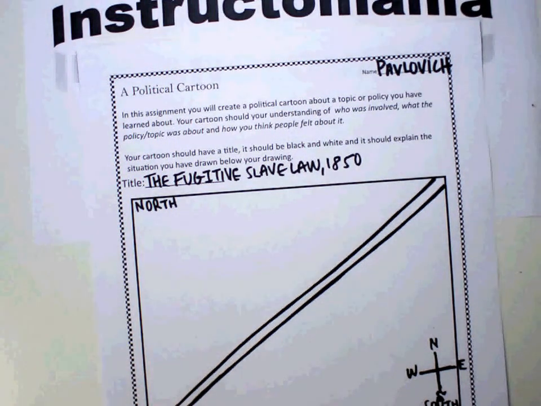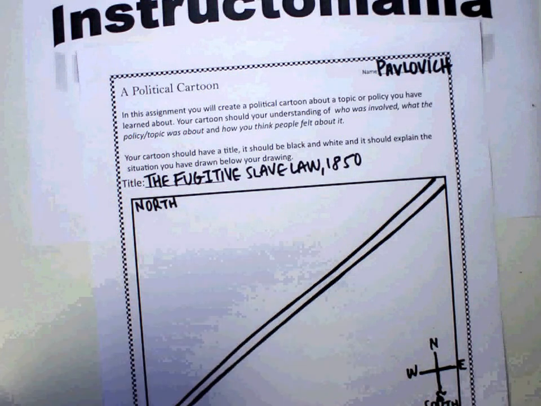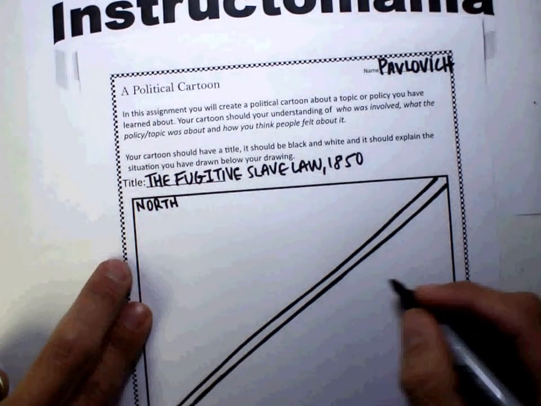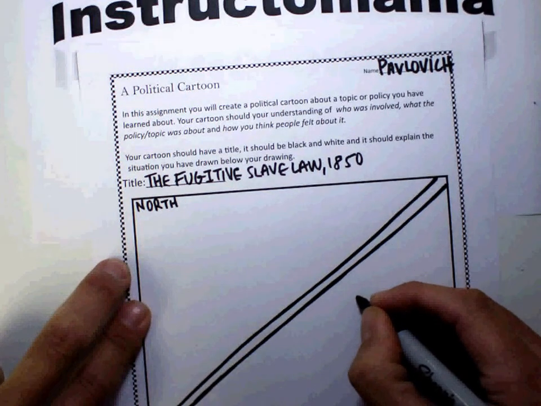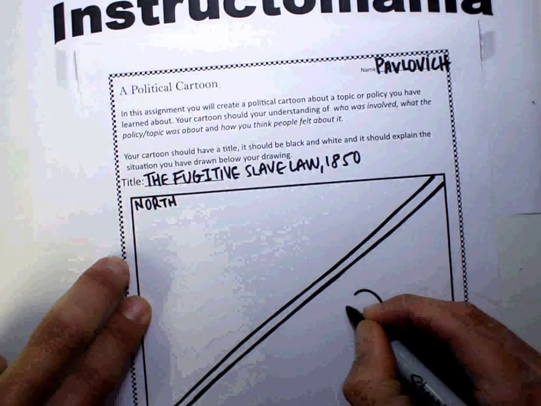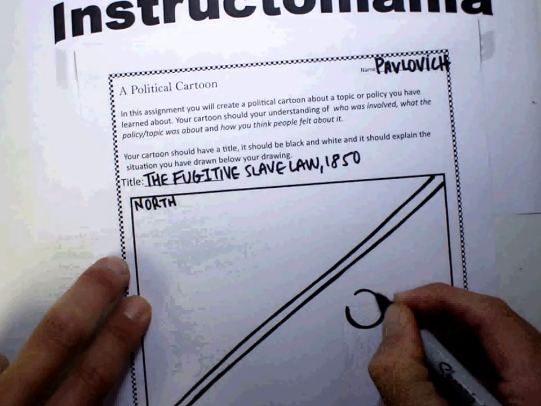And as you know, the Southerners were happy that Congress, or our legislative branch, our lawmaking branch, passed the Fugitive Slave Law. So we're going to draw a little guy here. He's going to be looking up. So I'd like to draw the head first.